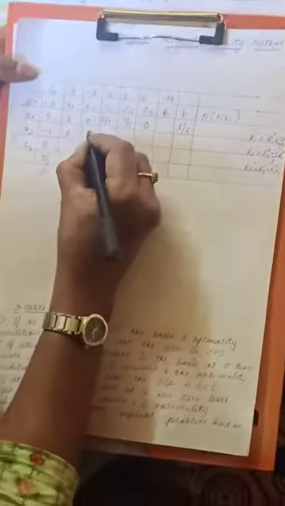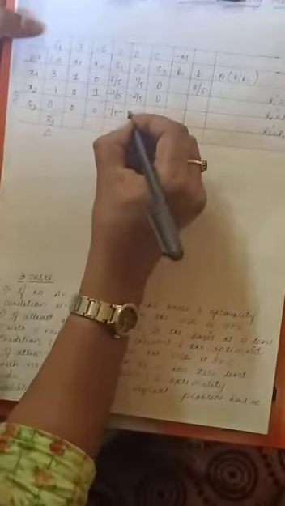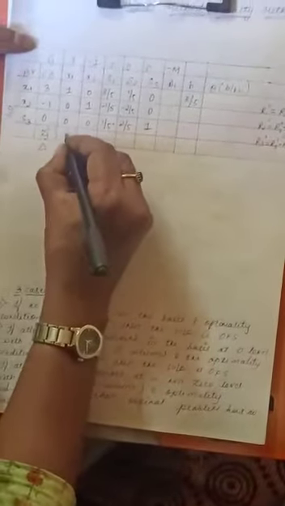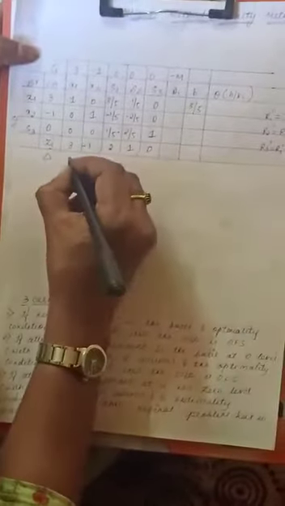When I do this, I get the values 0, 1, minus 1 by 5, minus 2 by 5 and 0. Then next it is 0, 0, 1 by 5, 2 by 5 and 1. Then my zj values are 3, minus 1, 2, 1 and 0, and cj minus zj will be 0, 0, minus 2, minus 1 and 0.